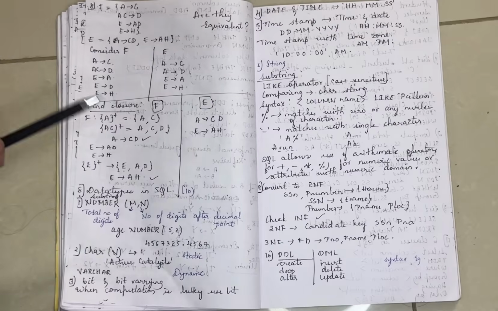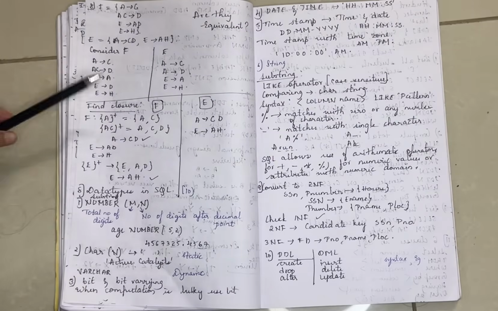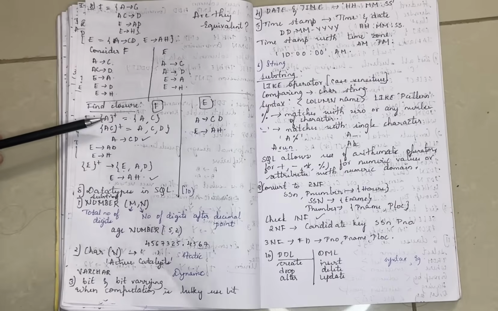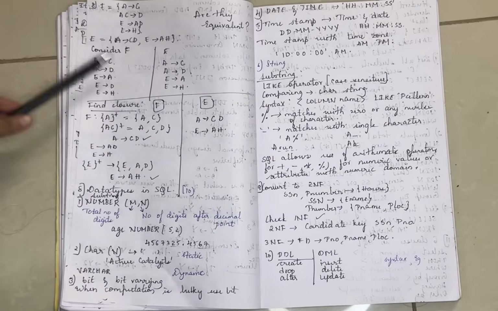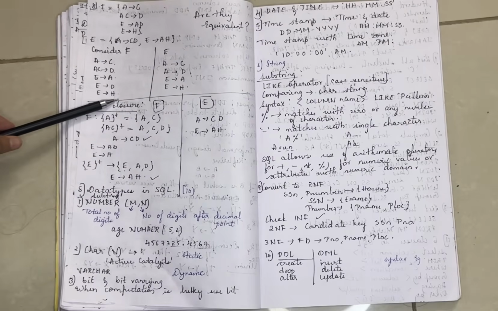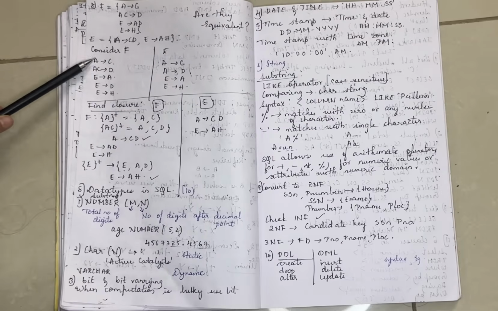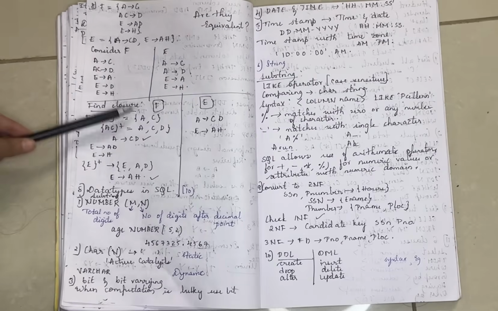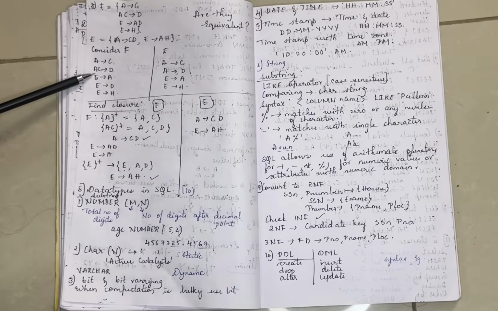Now how to check whether they are equivalent is very simple. By taking each one of these, we have to find the closure. What is closure? If you are finding the closure for A in the first relation, first we will write that letter as it is. Is A giving us any other variables here? Only A. It is AC, we cannot consider it, right? So A is giving C. Yes, so AC. Next one we will consider. What is AC giving us? AC is giving us D.